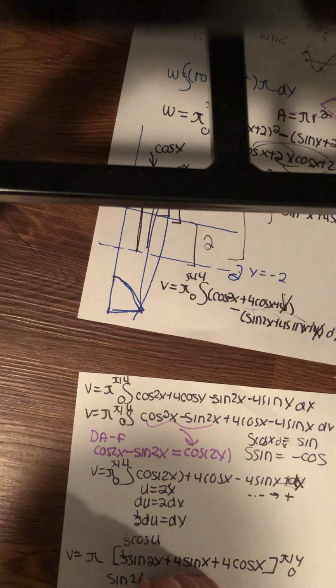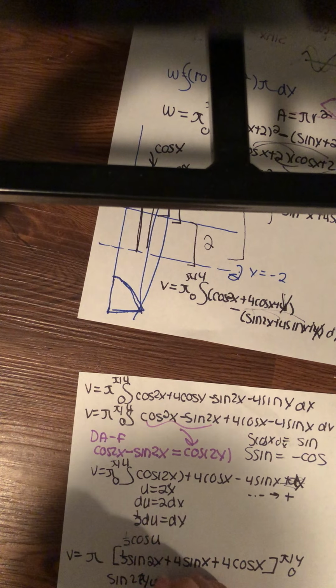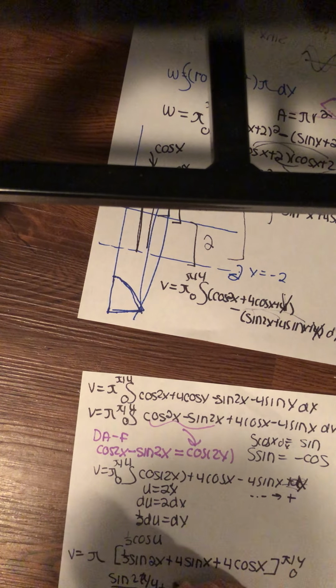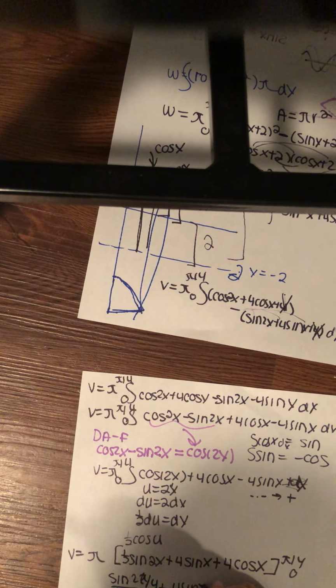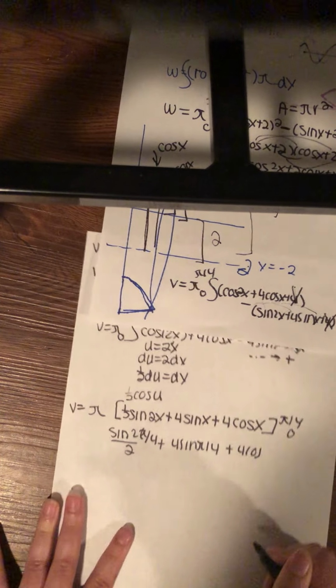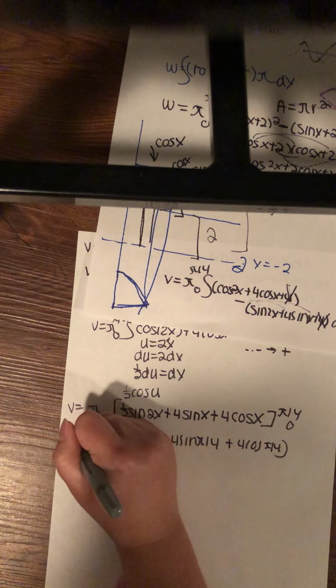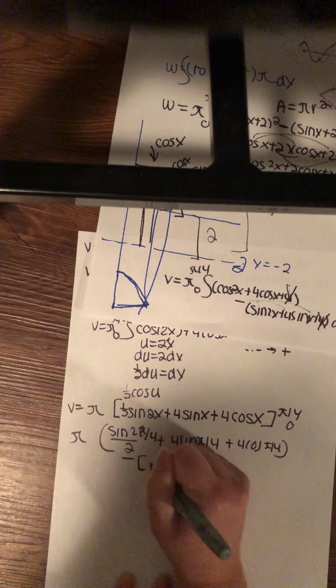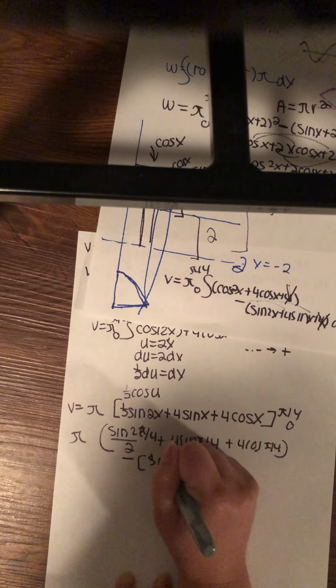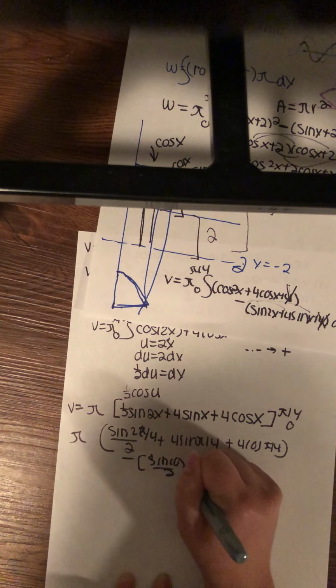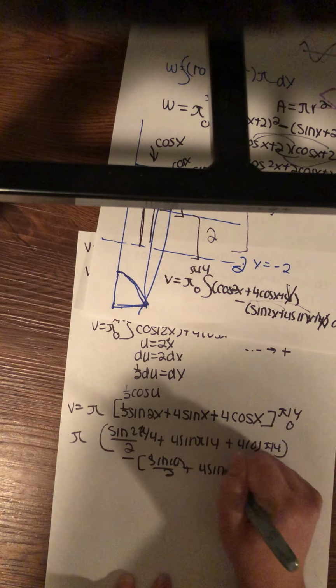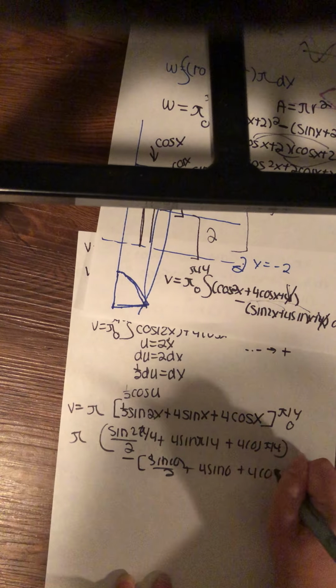So sine 2 pi over 4 over 2 plus 4 sine pi over 4 plus 4 cosine pi over 4, the first bound, minus sine 0 over 2 plus 4 sine 0 plus 4 cos 0.